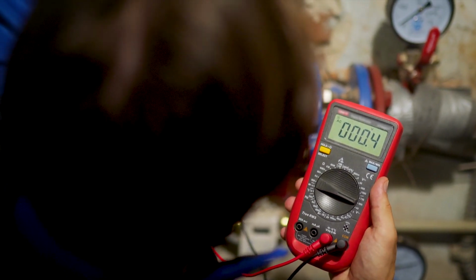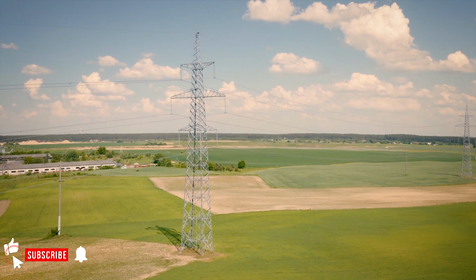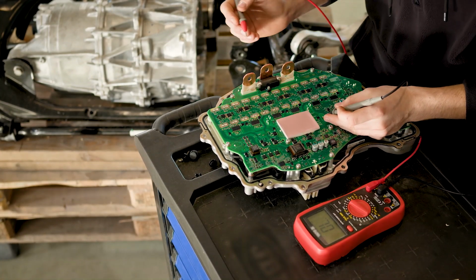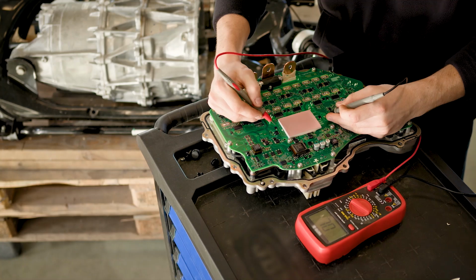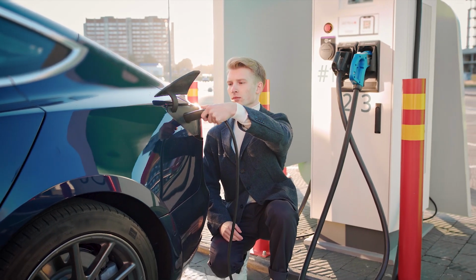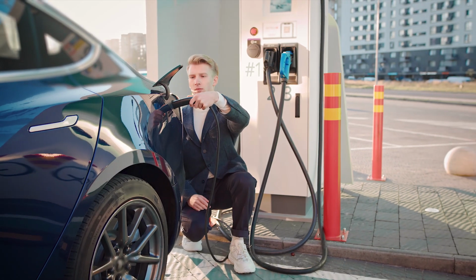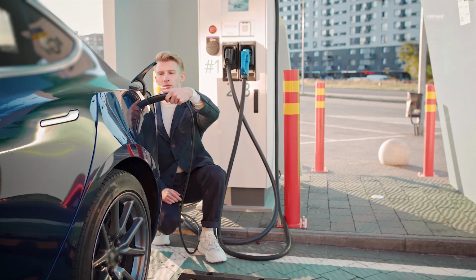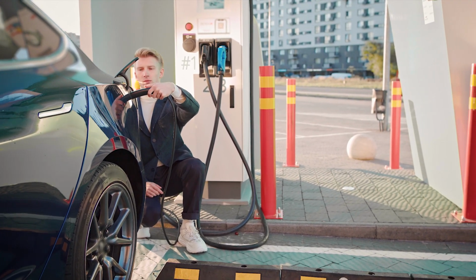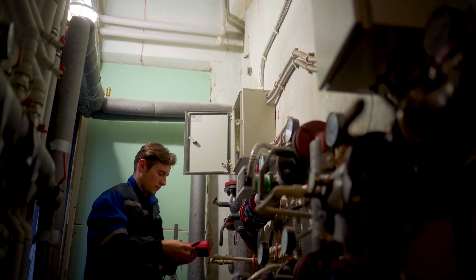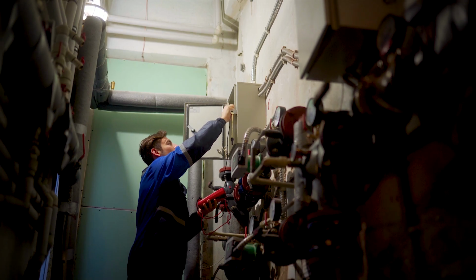So, which is better? It depends on the application. AC is better for long-distance power distribution, which is why it powers homes and cities. DC is better for small electronics and batteries, where a steady, unidirectional flow is required. In fact, modern technology uses both, AC for power grids and DC for devices like electric vehicles and solar panels. The future may even bring new ways to combine both currents for more efficient power usage.